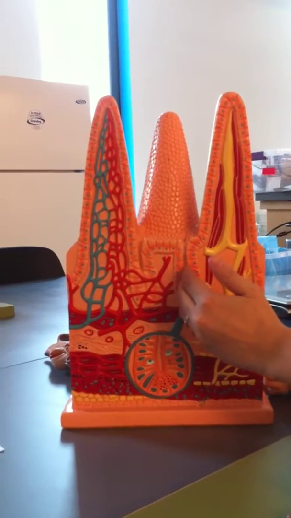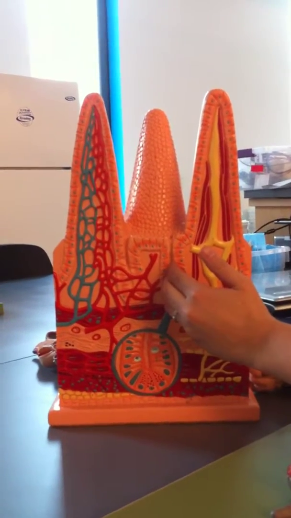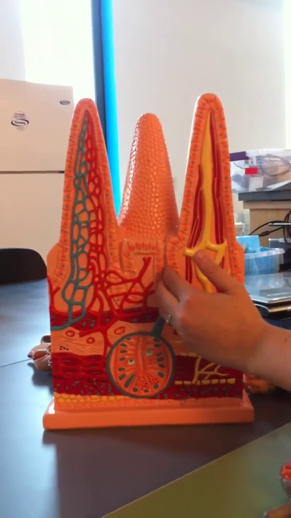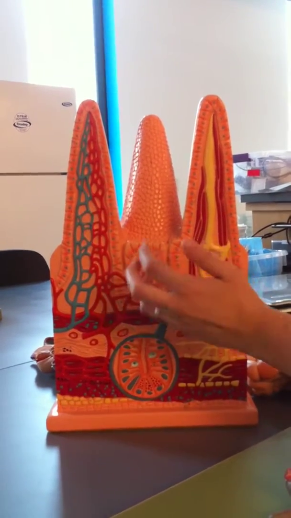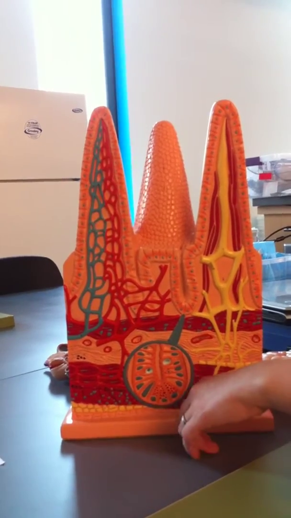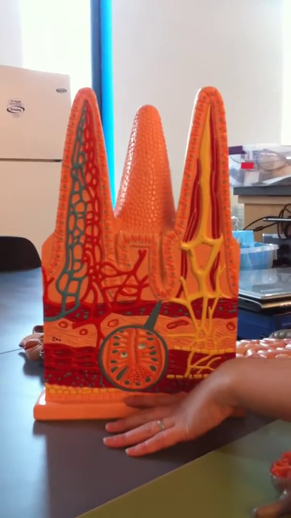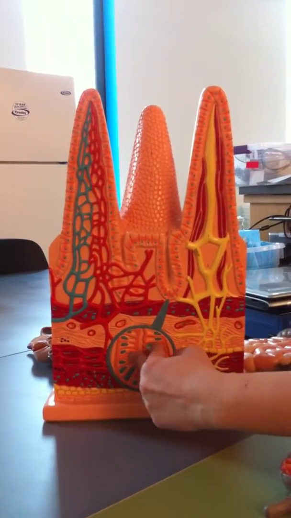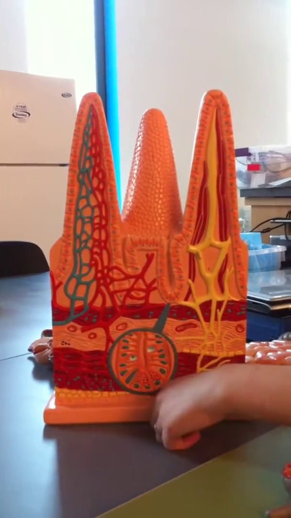So gastric pit, or not gastric, intestinal crypt, with intestinal gland right here. And then we'll have, again, a variety of cells, which we'll talk about next time. But just remember that these are all right, I'll just tell you.